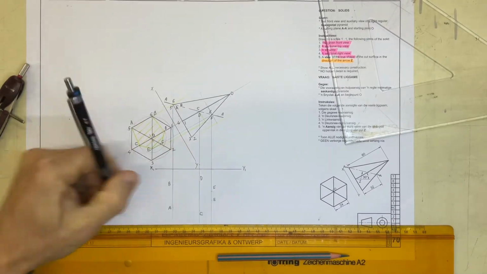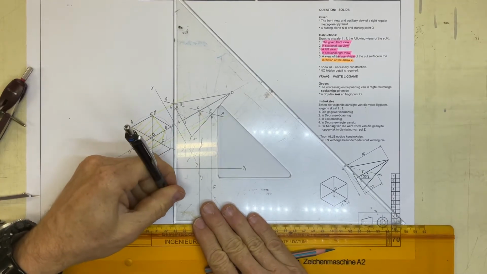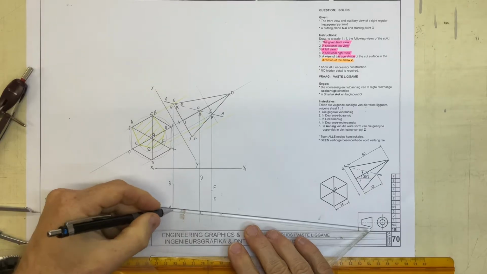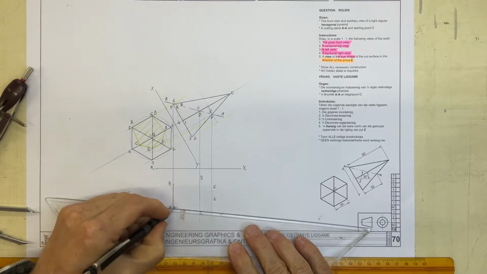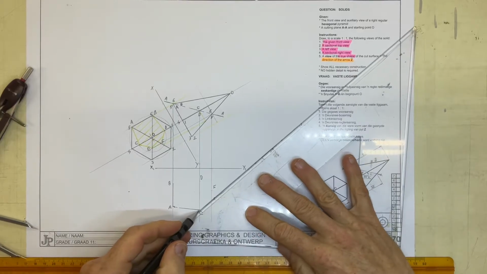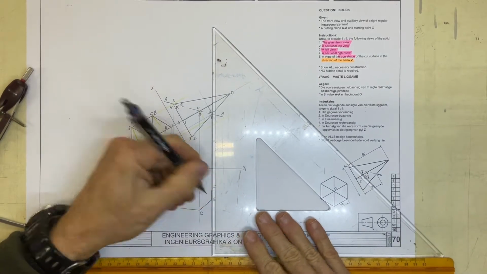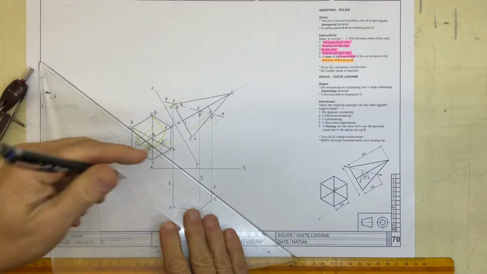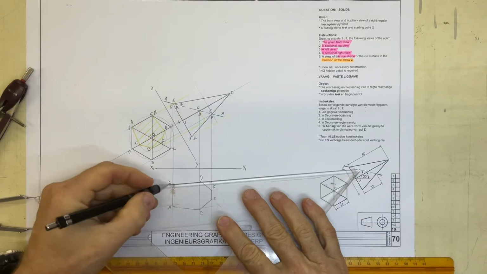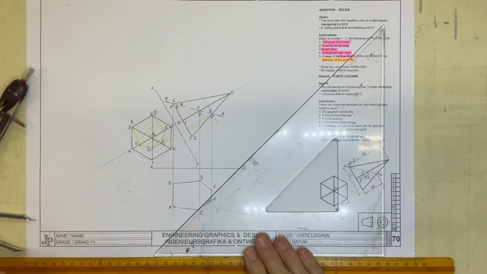E. Right, once I've got that, I can then draw in A to B, B to C, C to E, E to F, F to D over there, and B to D. Once I've got that in place, I can then do the hatching on that.